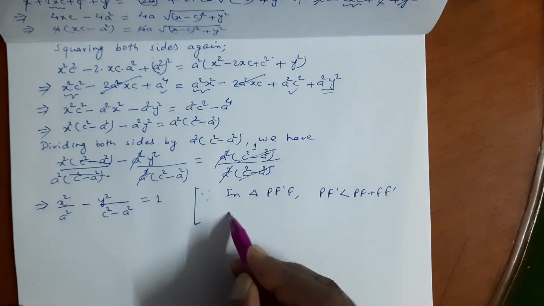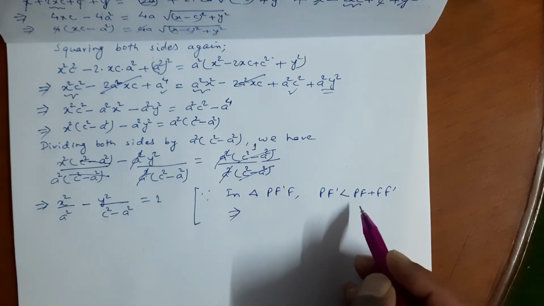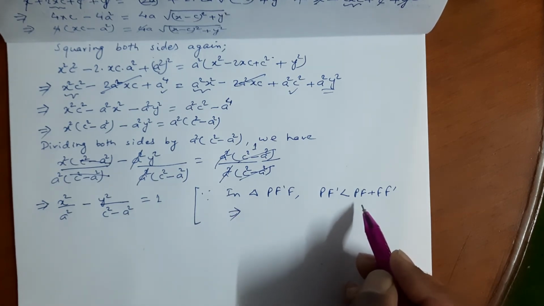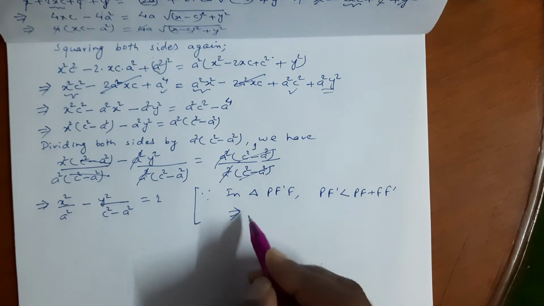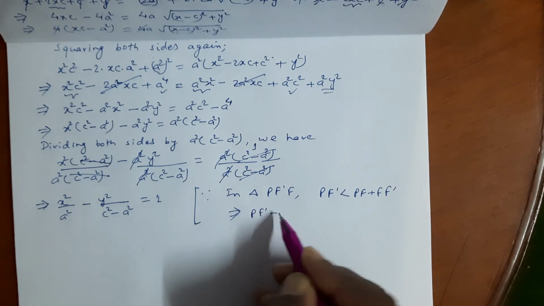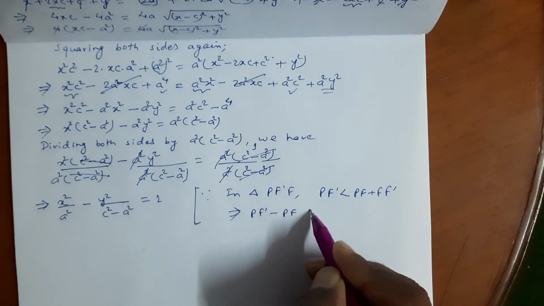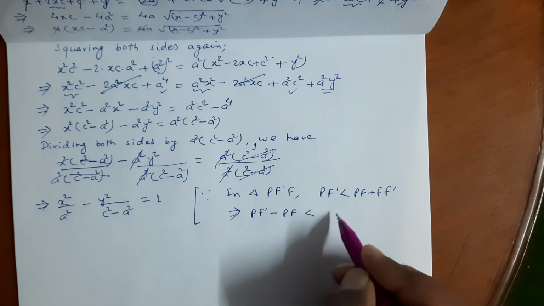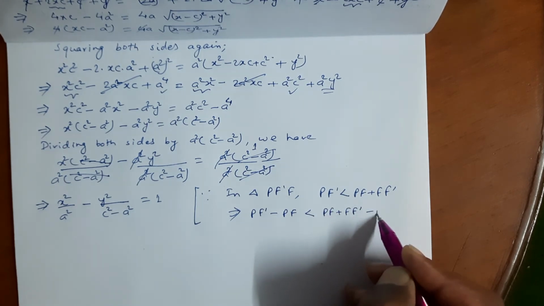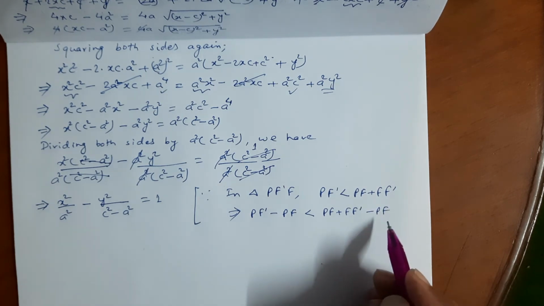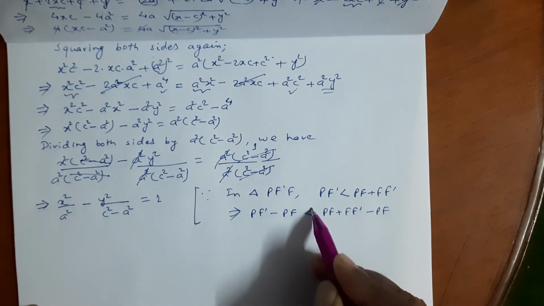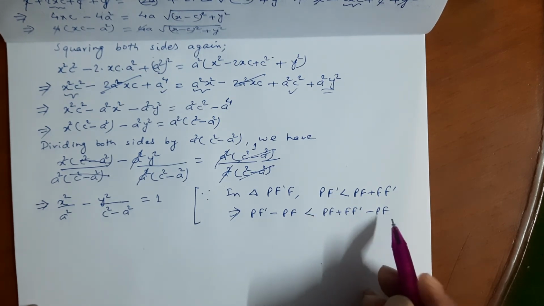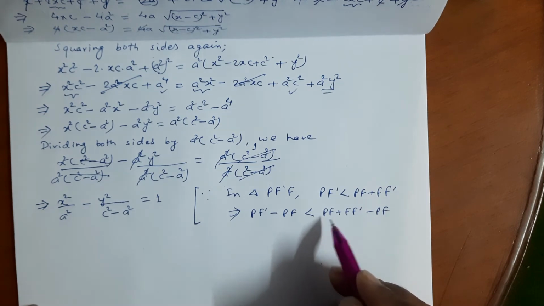And here subtracting PF from both sides, we have PF dash minus PF is lesser than PF plus FF dash minus PF. Same quantity we can subtract from both sides of the inequality, then also the sign of inequality does not change.